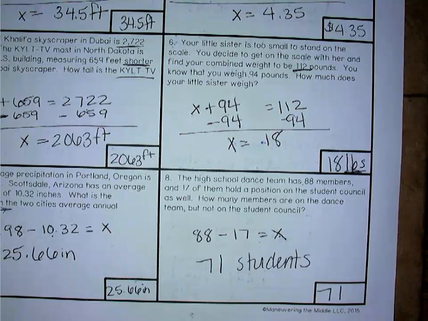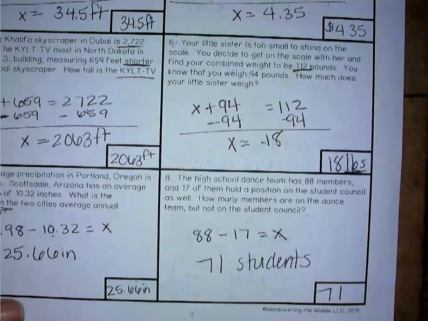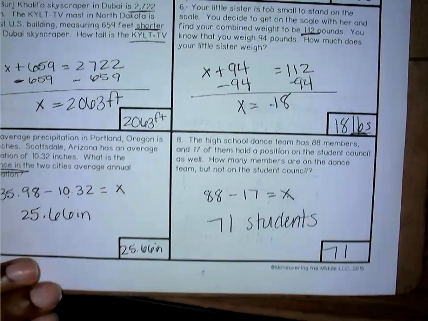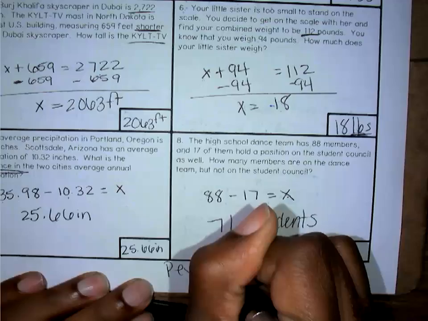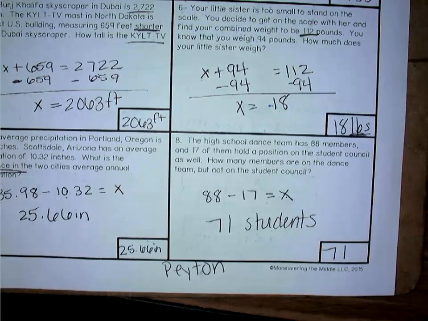A good word for your test. All right, your code is actually going to be Peyton, my dog. So the password for the quiz is Peyton. And if you don't know how to spell that, it is P-E-Y-T-O-N.